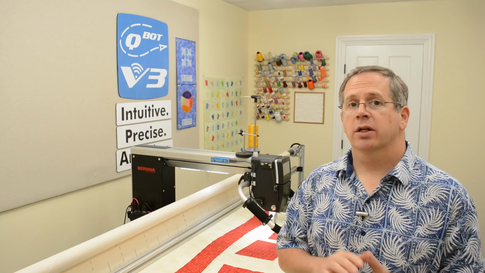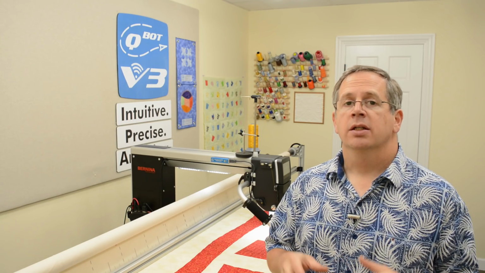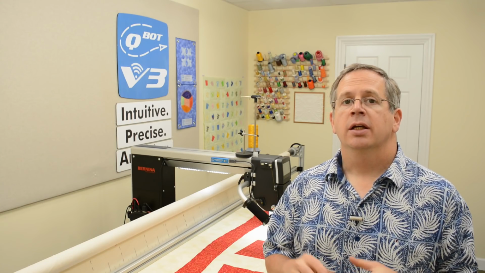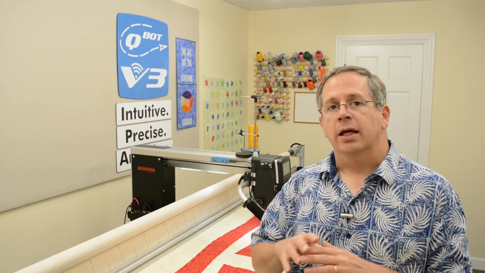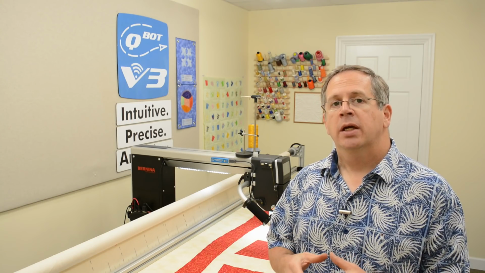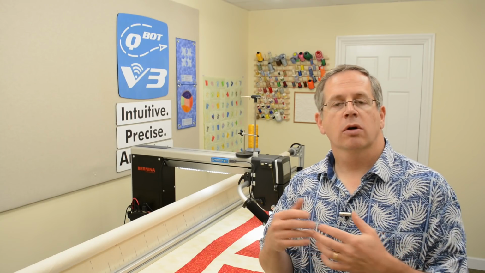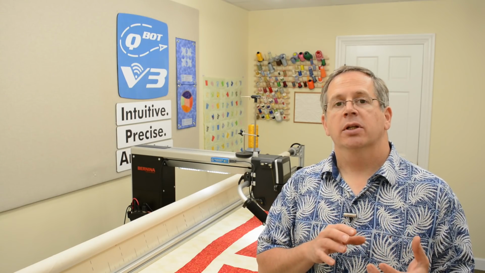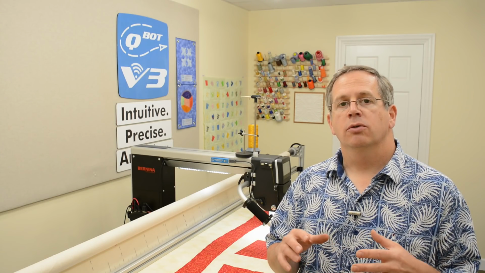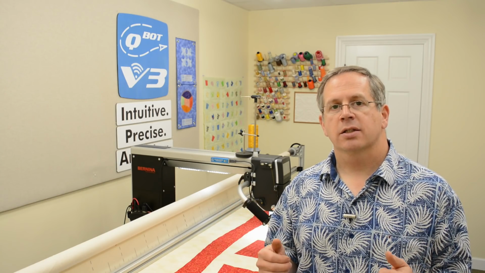Now the next thing I want to talk to you about is the designer feature. This, similar to the Smart Fit feature, is a real game changer for QBOT V3 and the QBOT V3 environment. Now we have the ability to work off the quilt or on the quilt, but if you want to, you can use the tablet off the quilt to choose an area and design and link different designs together.